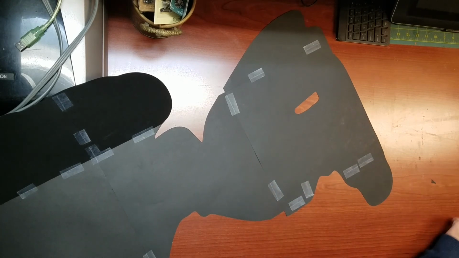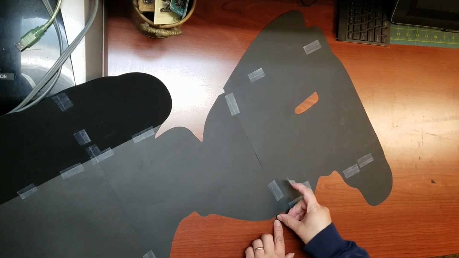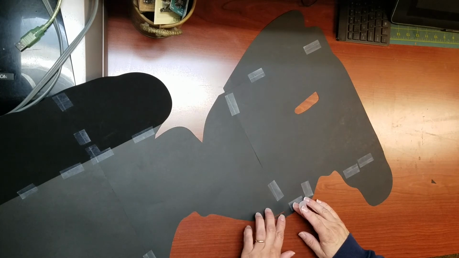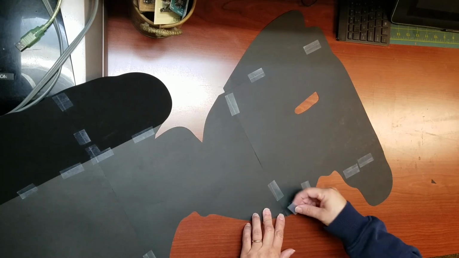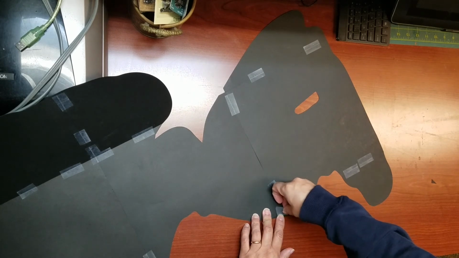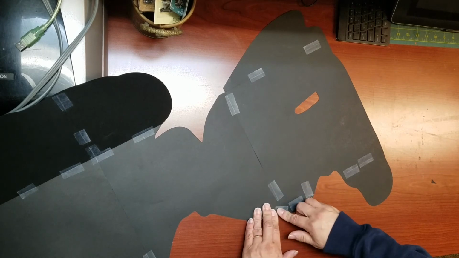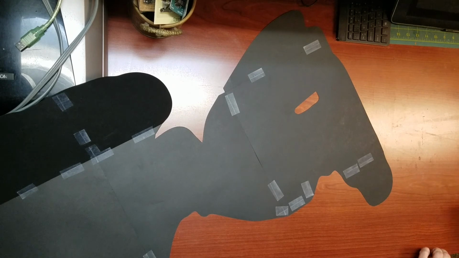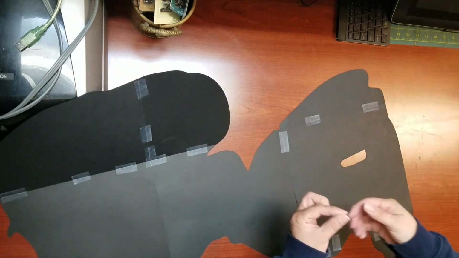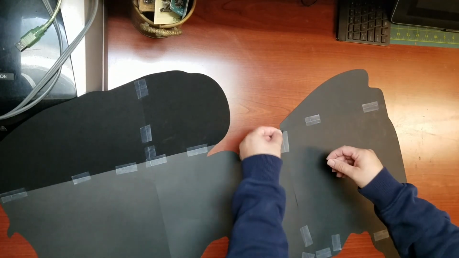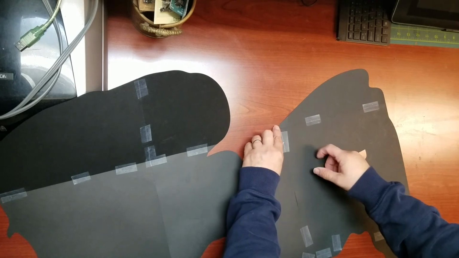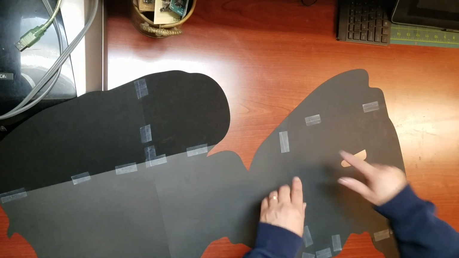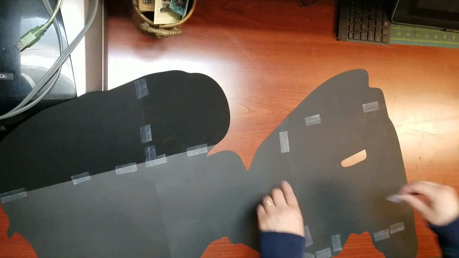Alright, so then this little piece. And yours is going to be probably slightly different than mine because you're going to cut it a little bit differently. But I really just wanted you to have an idea of how mine ended up and how you can get yours done. Okay, so you have this tiny little black piece here, and that's going to go right there. Yeah. It's like putting together a puzzle. It's kind of fun.